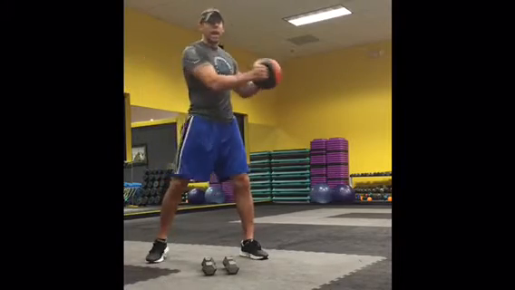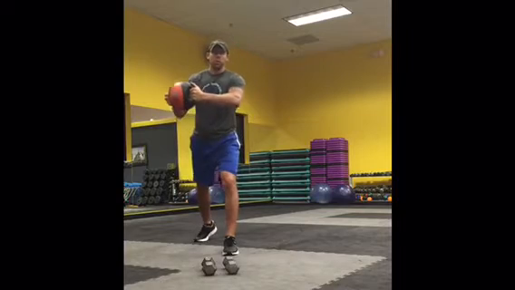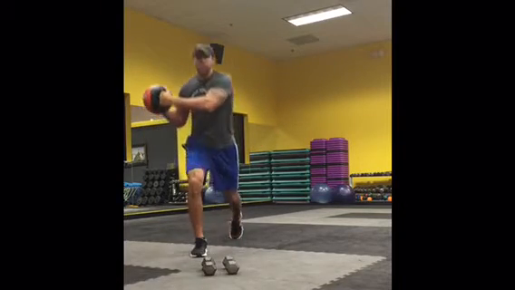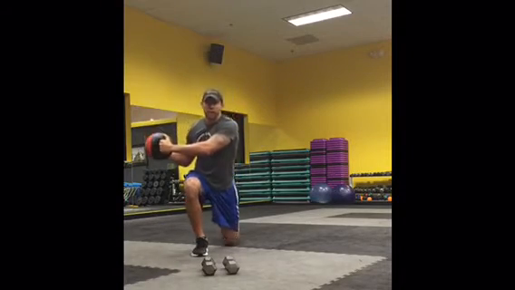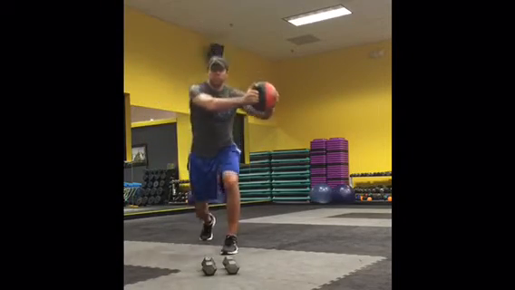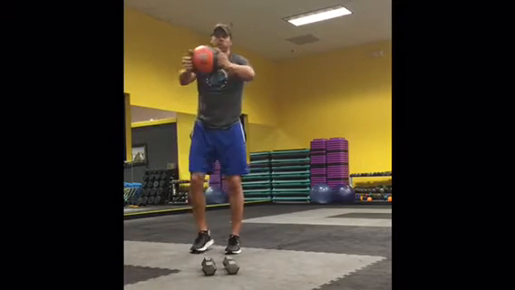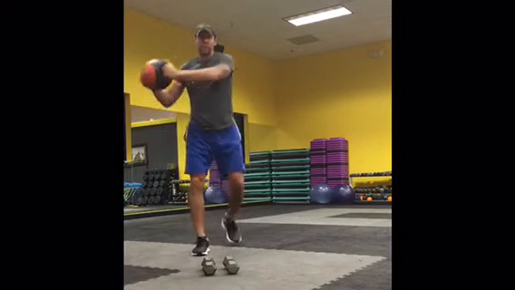Well, let's say we wanted to add the sagittal plane and make it transverse plane. So we'll do a reverse alternating lunge here with a rotation. So the lunge is working that sagittal plane, separating the body from left to right, and the rotation is working that transverse plane, the rotations here, okay, side to side.